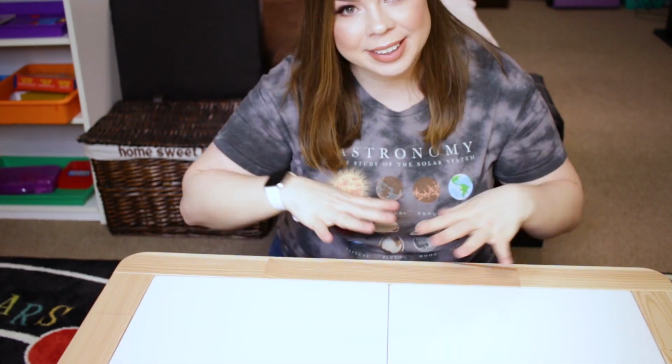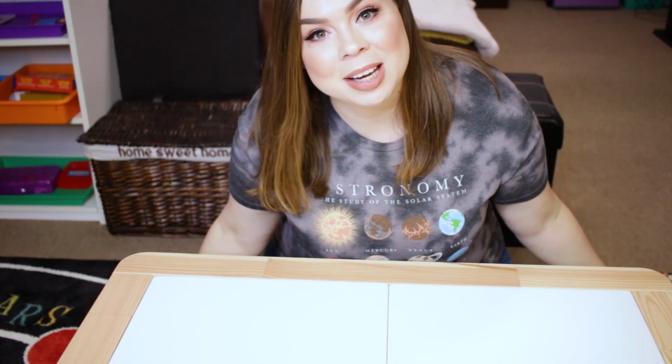All right, let's go ahead and talk about some things. We're going to talk about my tables first. Okay, so first we're going to talk about this table here, which is in the middle of our main hub for schooling. And this is our sensory table.